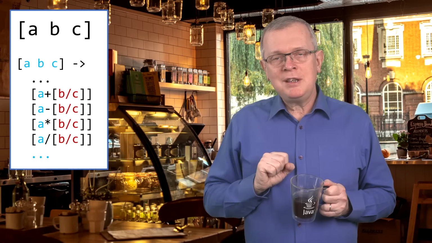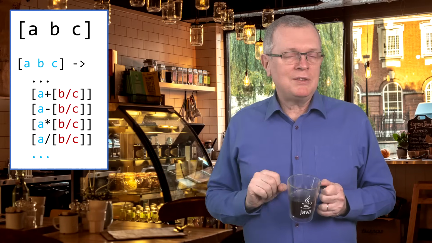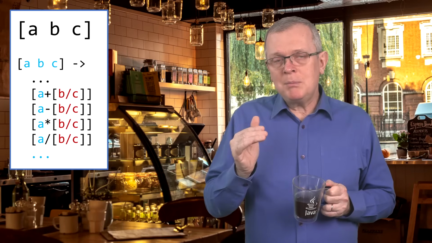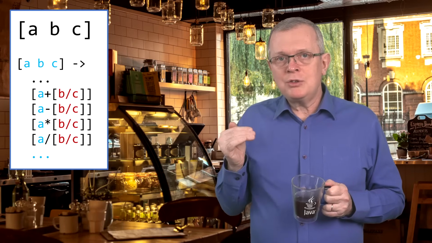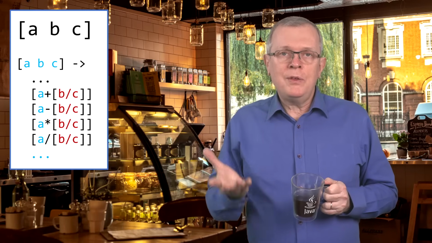Well, you will still examine the four possibilities: a plus b divided by c, a minus b divided by c, a multiplied by b divided by c, and a divided by b divided by c. There are cases where you will not, because another invalid operations will be detected before, but in the worst case scenario, this will happen.